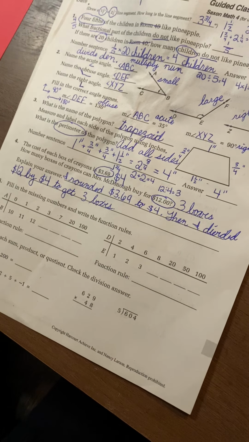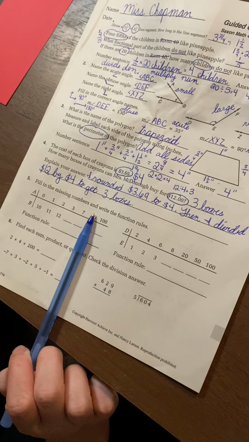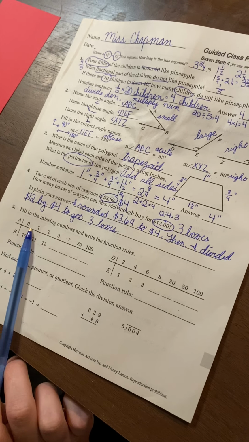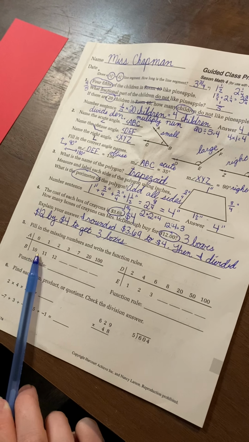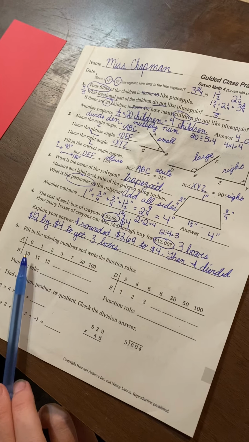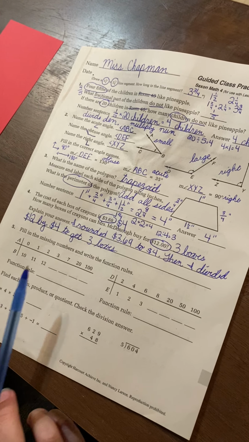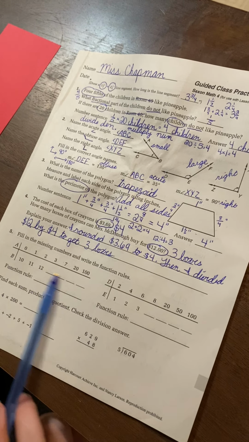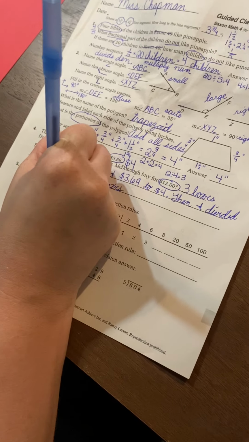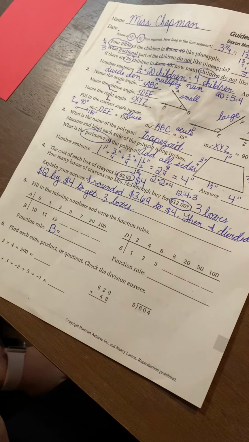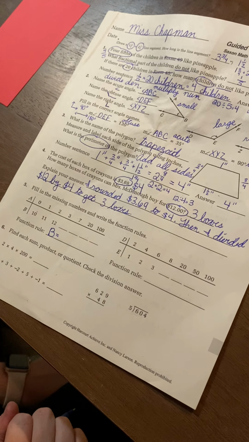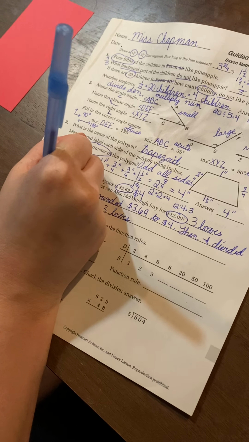Okay, moving on to number 5. Fill in the missing numbers and write the function rule. So I see here we have A with a list of numbers and B with the outcomes. Something happens between A and B to change it. Okay, I'm filling in the missing numbers for B. That means I'm going to start my function rule with the letter B. Okay, let me see. To get from 0 to 10, I add 10.